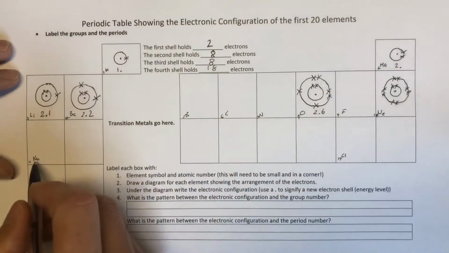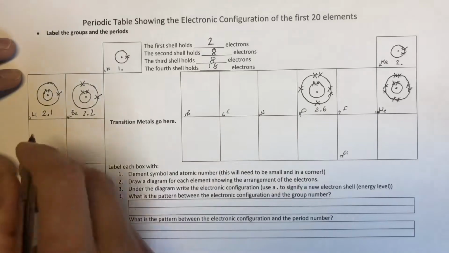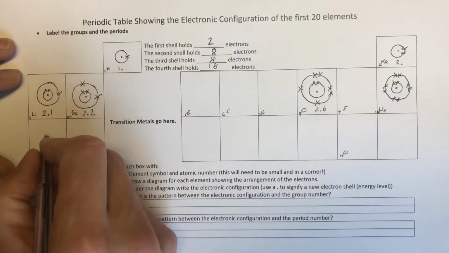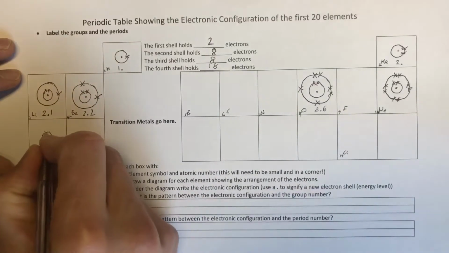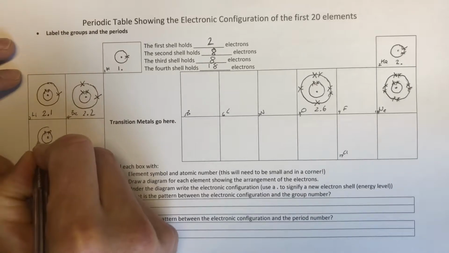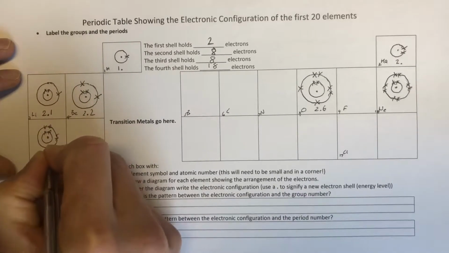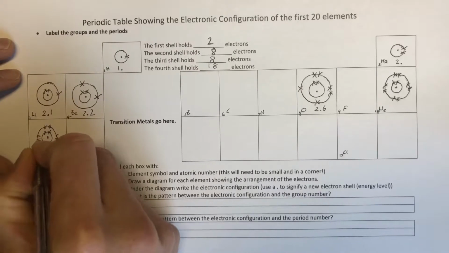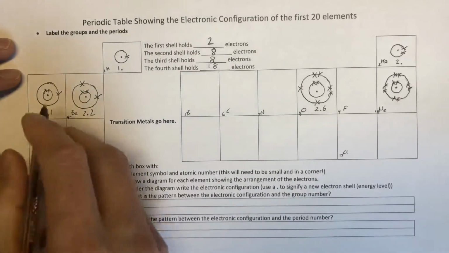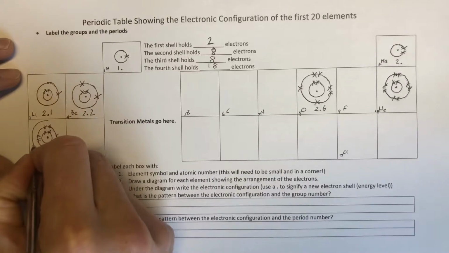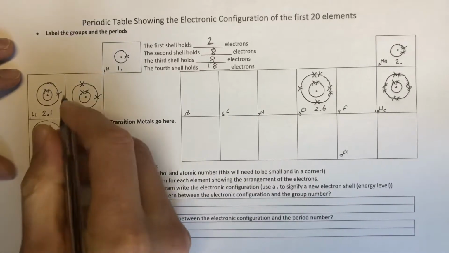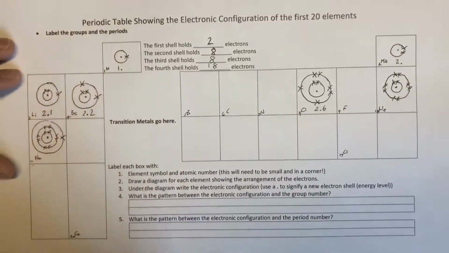Right, let's do sodium down here now. Sodium symbol Na. It's got an atomic number of 11. So 11 electrons. 2 electrons on the first shell. Okay, 8 on the second shell makes 10. You'll notice I'm pairing them up again. And that leaves 1 electron more. Now this shell is now full, so we now need a third shell. And that's going to have the 11th electron on.